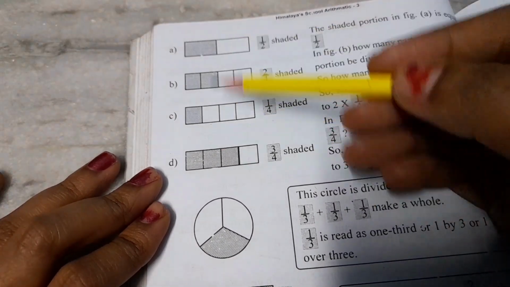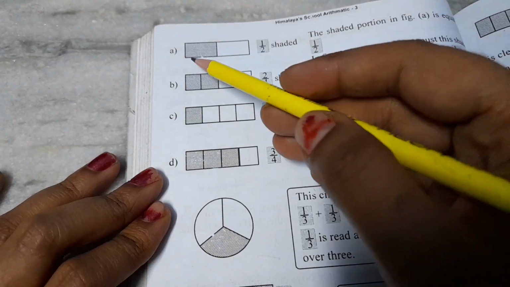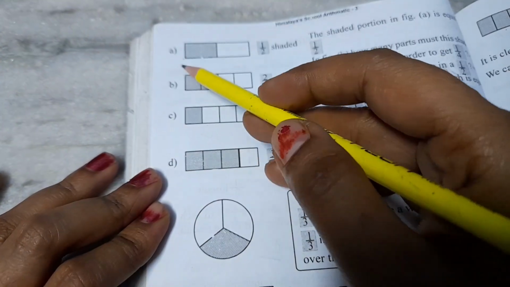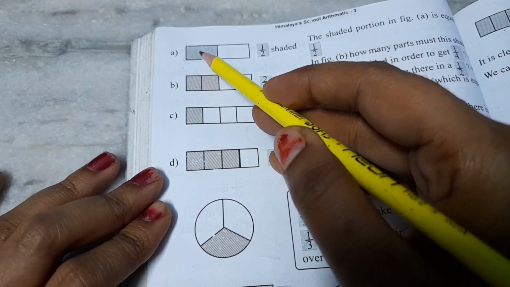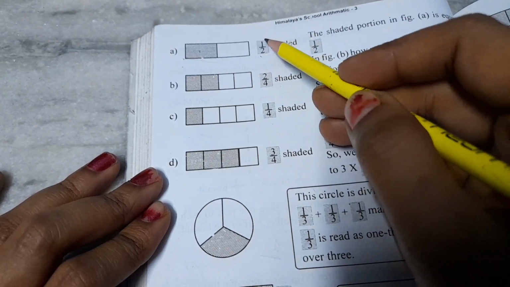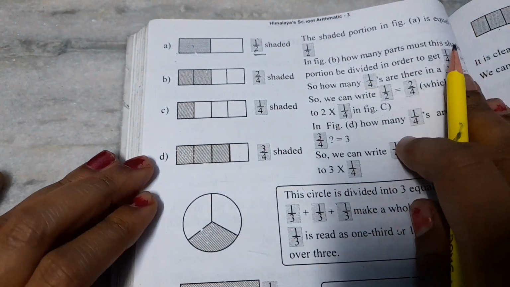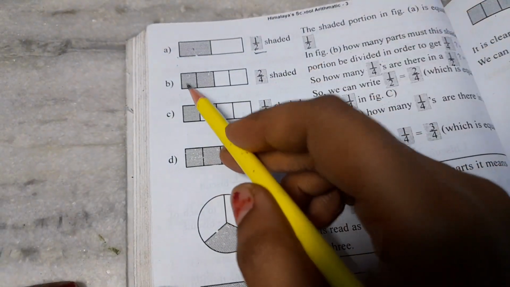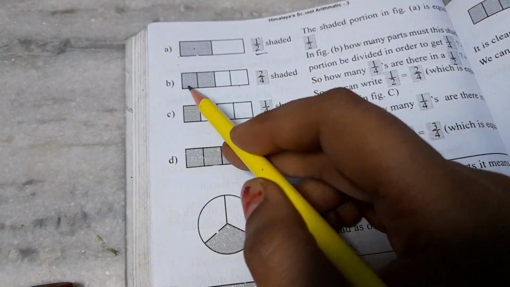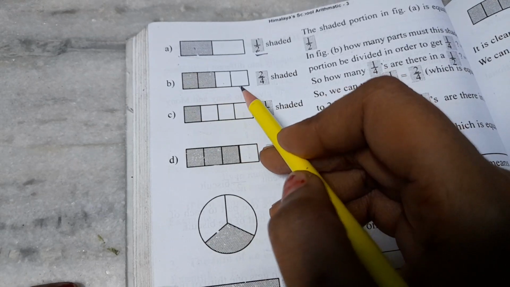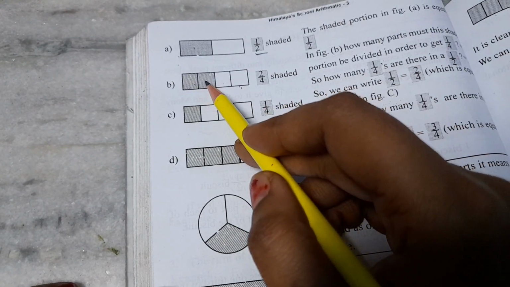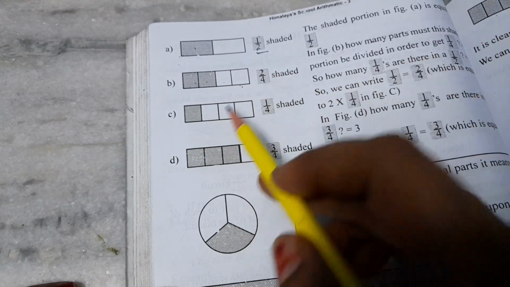Students, here are some shaded parts. Okay, if this is the total number, 1 is shaded. That means half, 1 by 2. This is the fraction we have to write. Here 1, 2, 3, 4. There are 4 parts. 2 parts are shaded. That means 2 by 4.